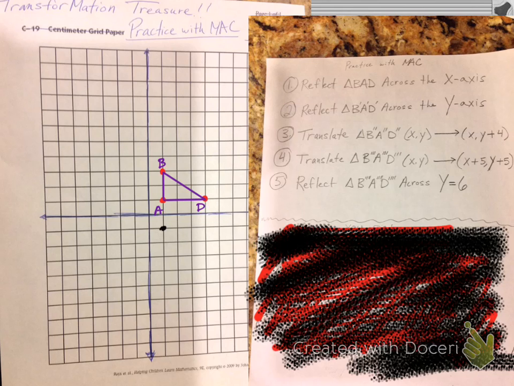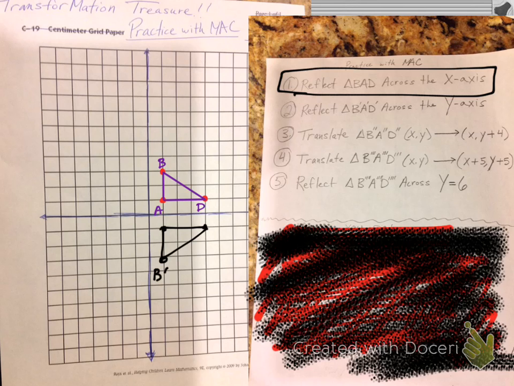Gar! So first you reflect it across the x-axis. Right there, it says so. Follow the treasure map. So it's going to go like this. You already know this. But now it's called B prime, A prime, and D prime.